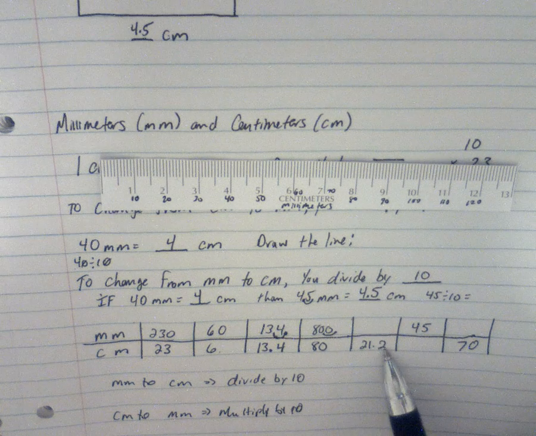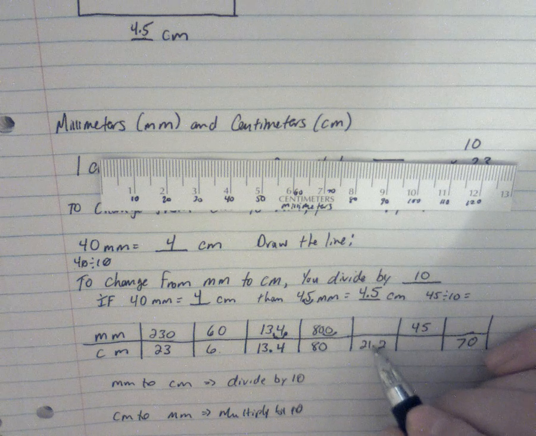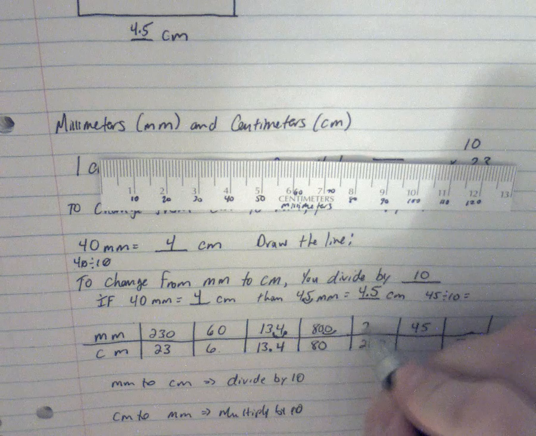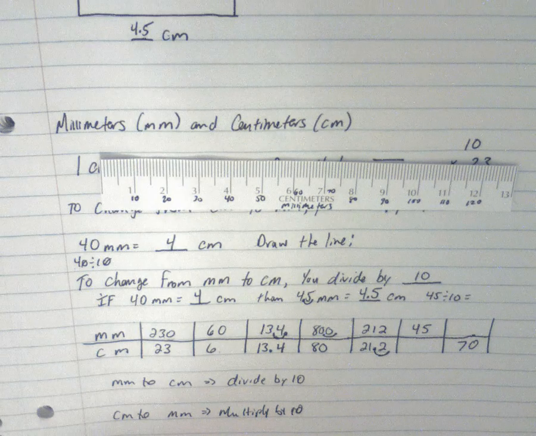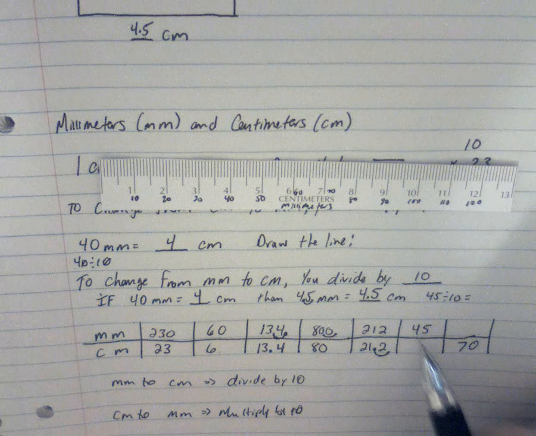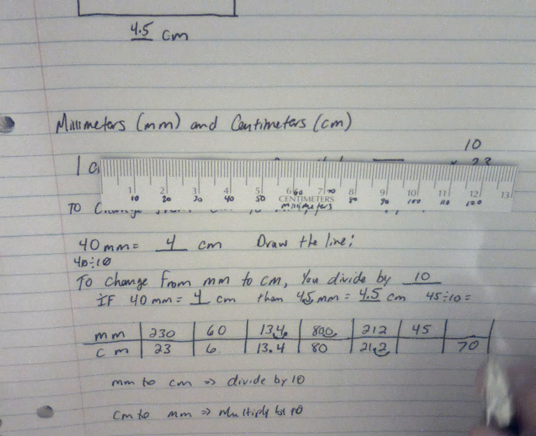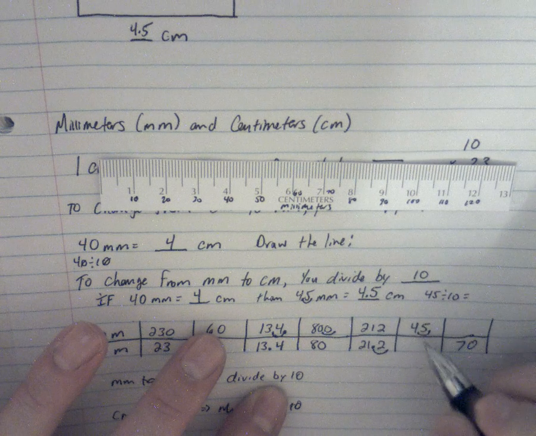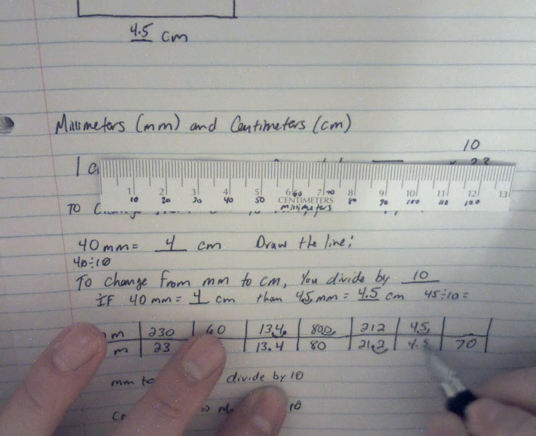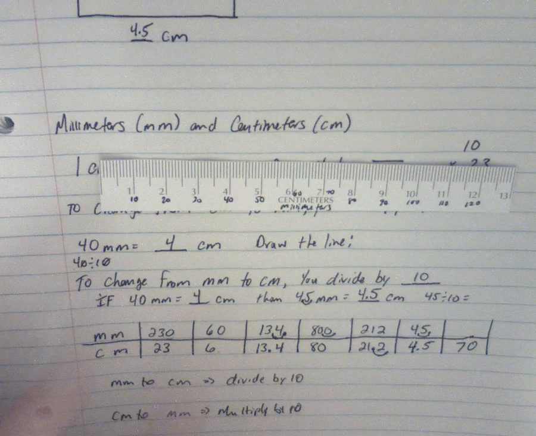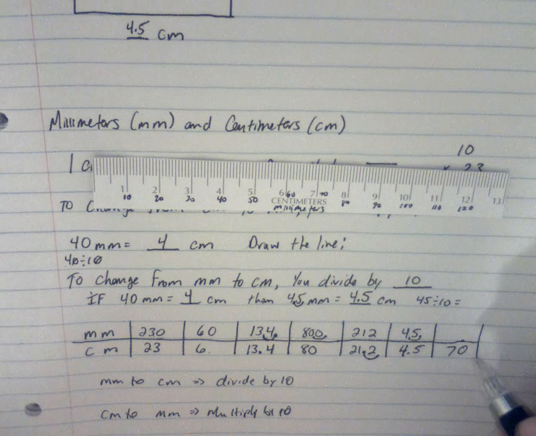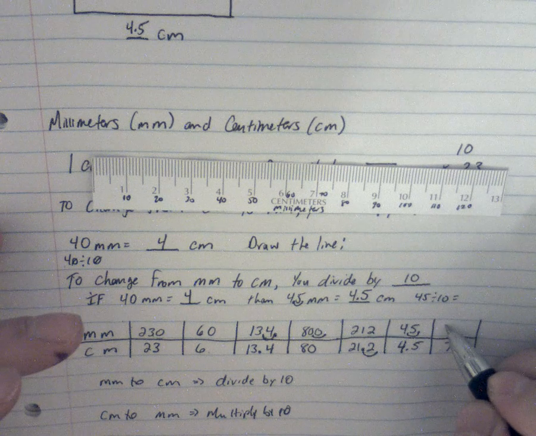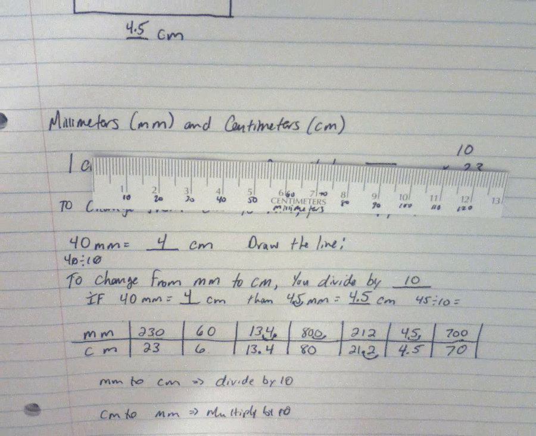Alright? Now I'm going to multiply by 10. So again, my decimal, which starts here, moves one place. So when I multiply by 10, I get 212 millimeters. So 45 millimeters, I divide by 10. That decimal point goes here, 4.5. Okay, just getting smaller. Last but not least, centimeters to millimeters, I need to multiply by 10 or add a 0. So 70 centimeters is 700 millimeters.